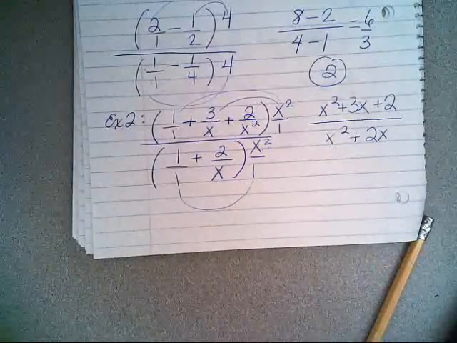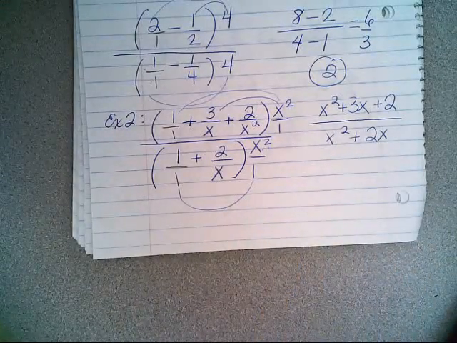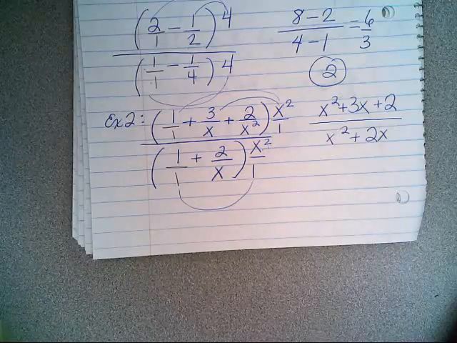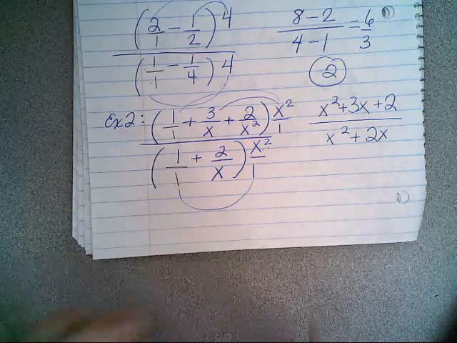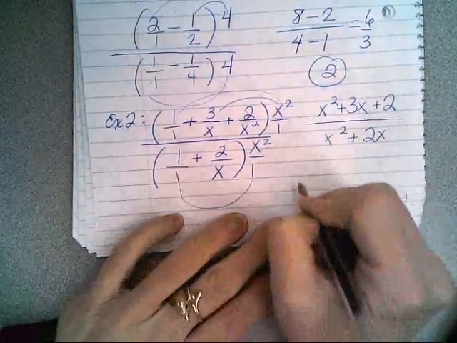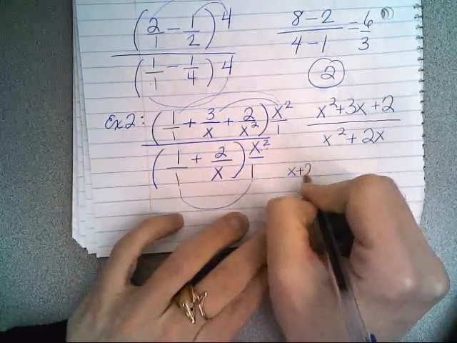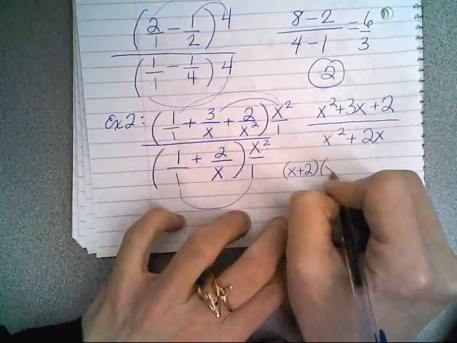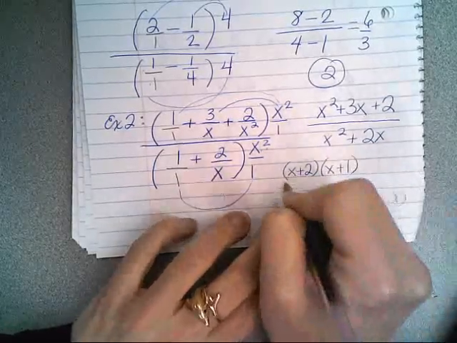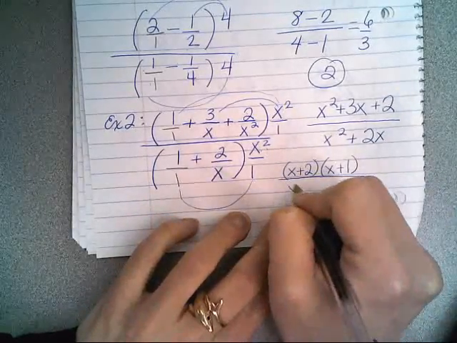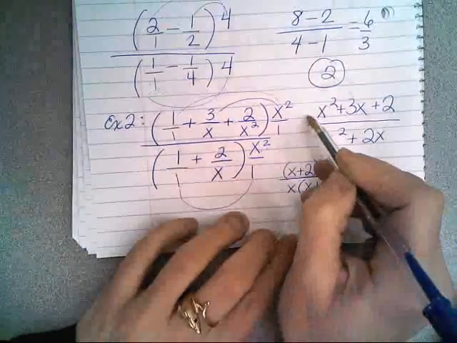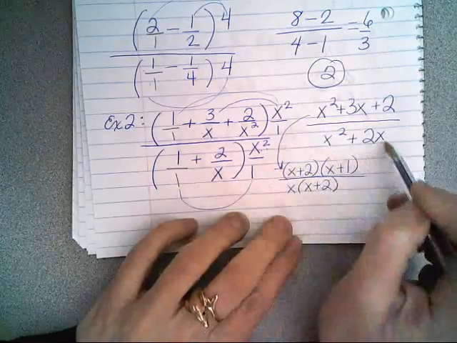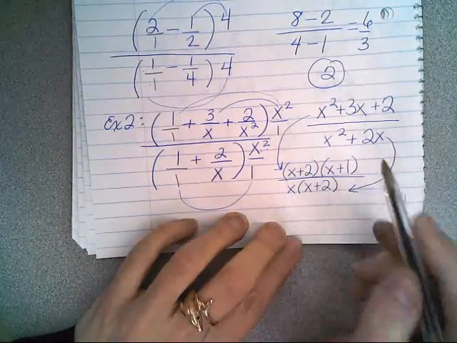Okay? So where we're at here is we have to now factor and hopefully reduce. Looks like this is going to be x plus 2, x plus 1, and this is going to be x plus 2. So I factored here, and I factored there.